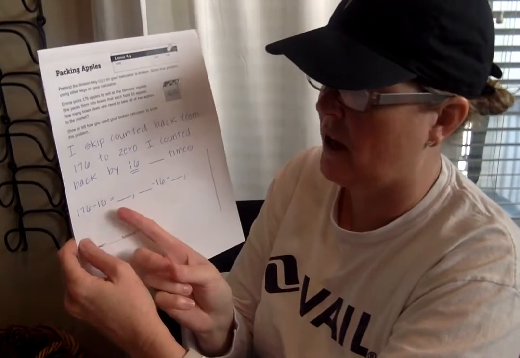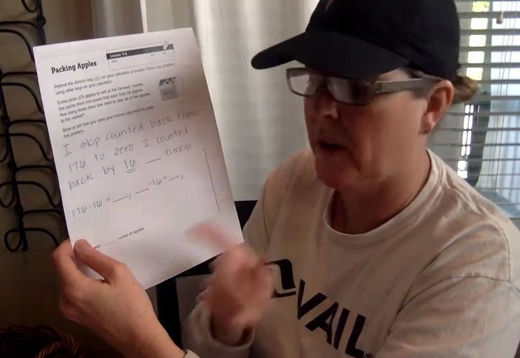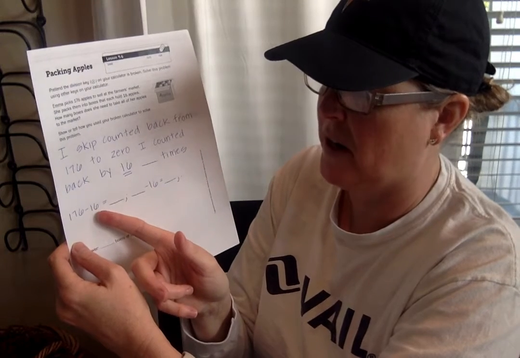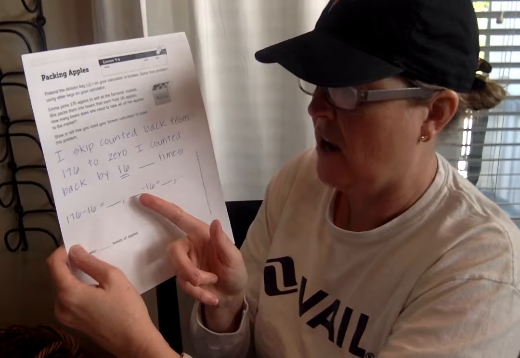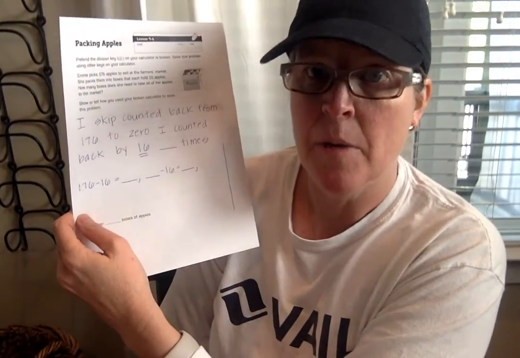And I just wrote, you're going to have to write more number models than this, but I got you started. 176 minus 16 equals. And then you're going to take that number and put it here and write that number minus 16 equals. And you're going to keep going back until you get to 0. And you're going to circle all the times you wrote minus 16. And the number of times you counted back by 16 tells you the answer to the problem, gives you the number of boxes of apples, okay?